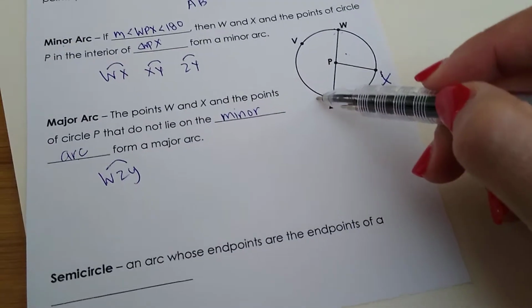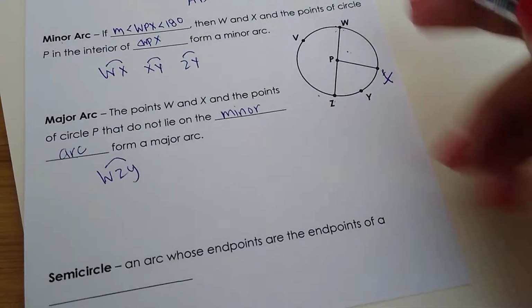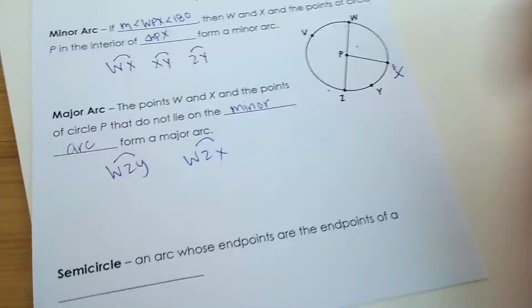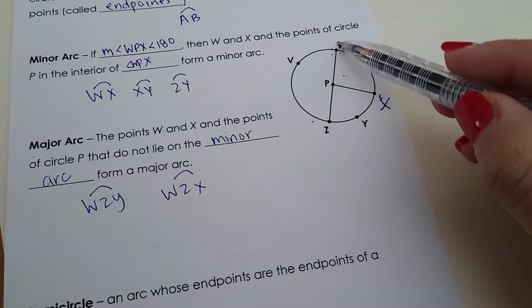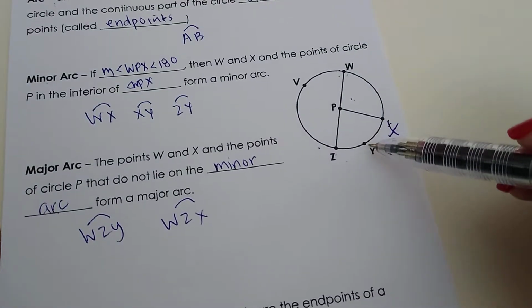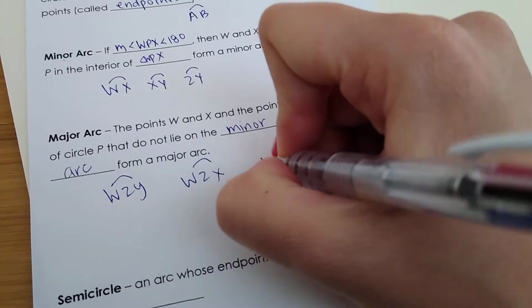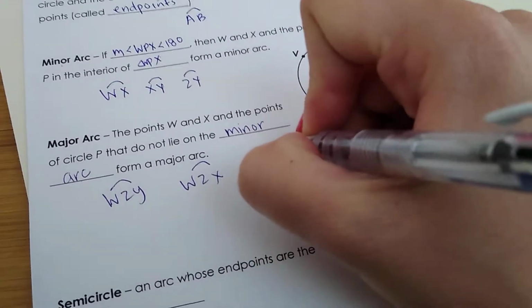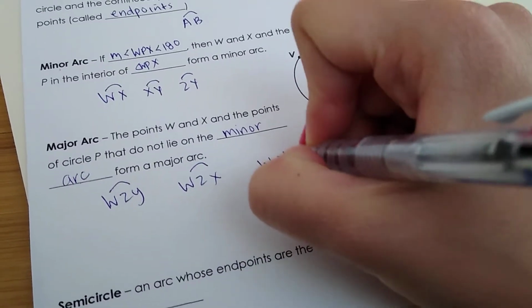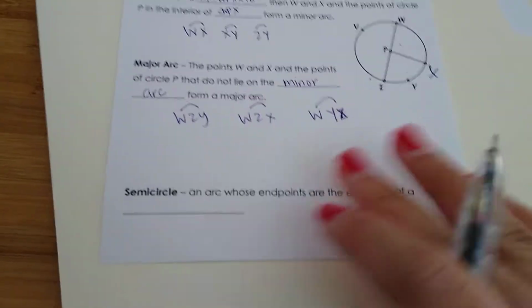W, Z, X is also greater than 180. And then the last one, W, Y, X, that is also greater than 180. Okay, all right, so now we're up to the last one.